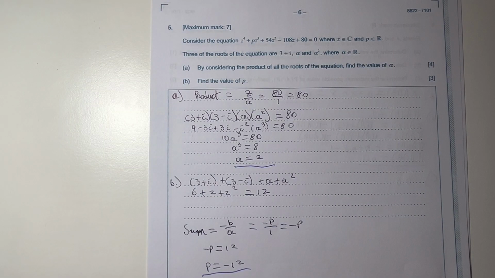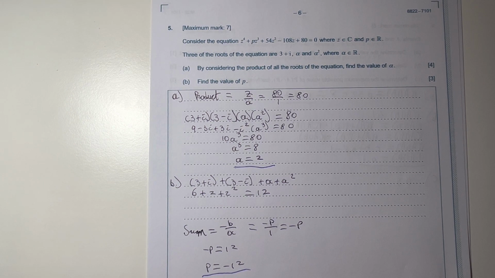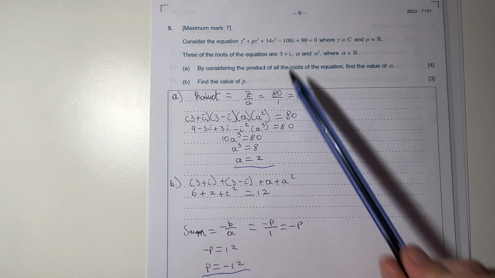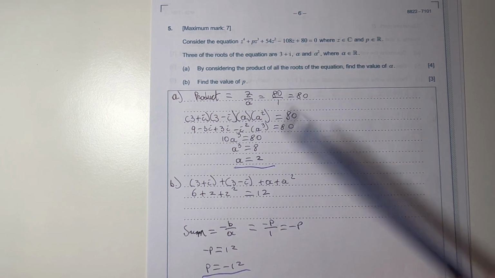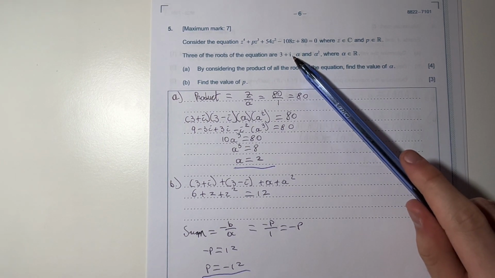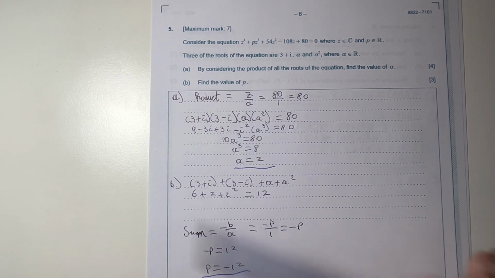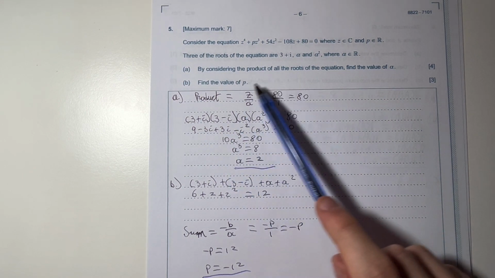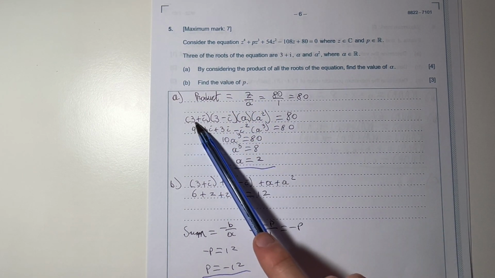Question 5, and in this question we are given a polynomial equation, and we are also given 3 of its roots, and by considering the product of all these roots, we are asked to find the value of a. Now, we need to use a little bit of our knowledge here of conjugate pairs. Given that one of the roots is 3 plus i, we also know that another one of the roots is 3 minus i.